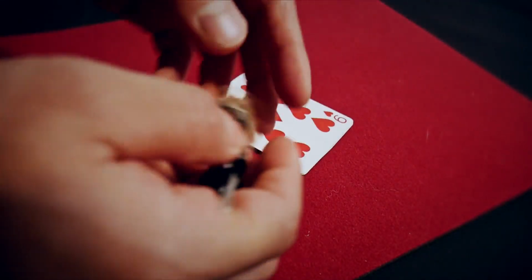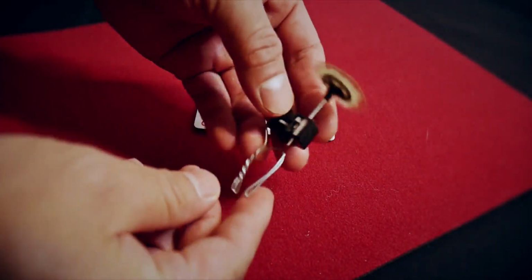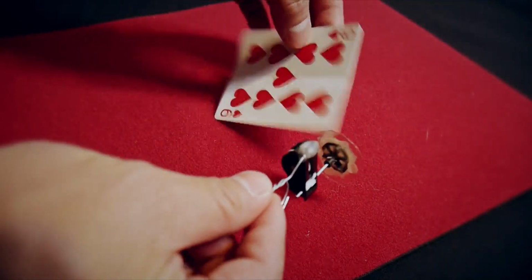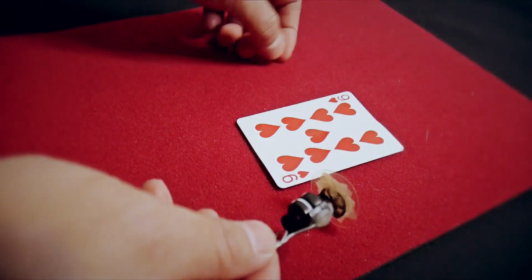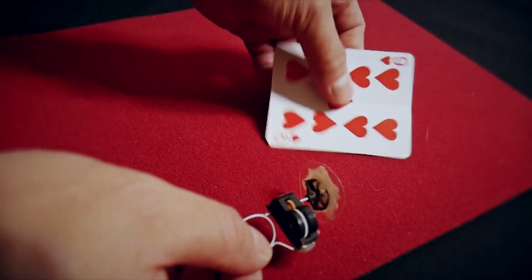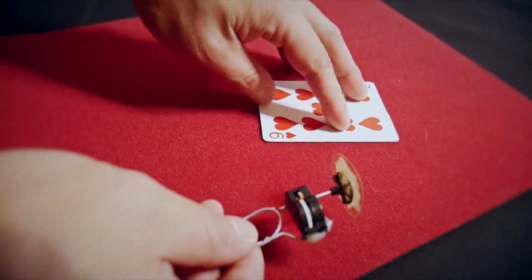So I'm going to teach you the secret. So this is the secret. Actually, I have this one. This is the device, which I'm going to teach you how to make later. And this is a flap card. Same thing. I'm going to teach you how to make this later in the next section.